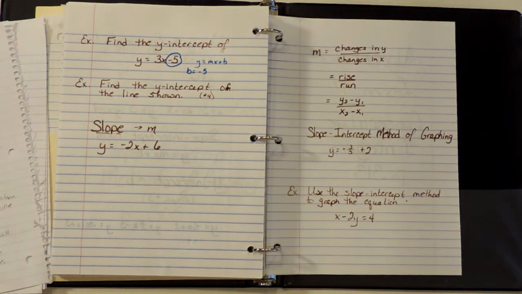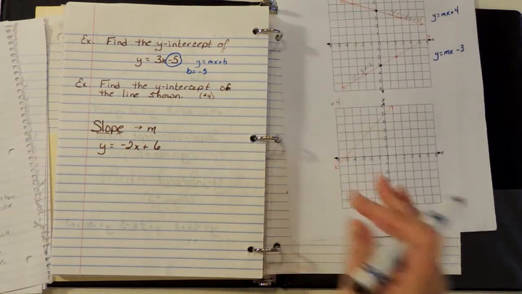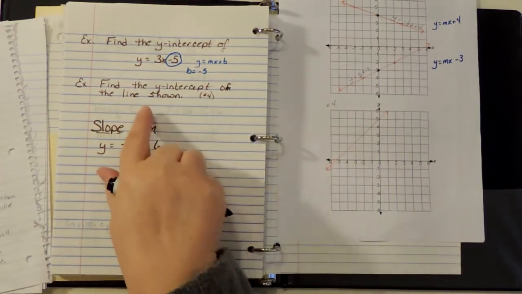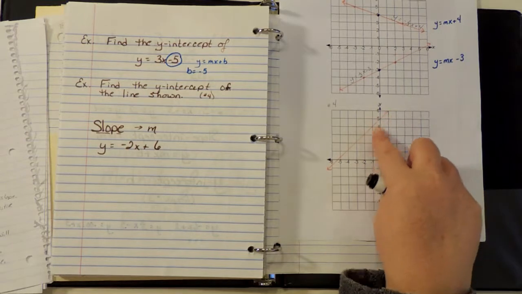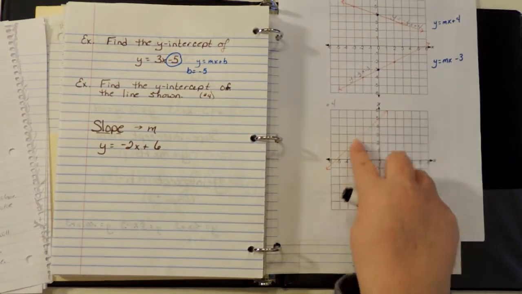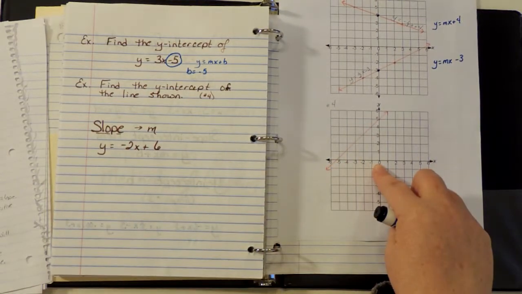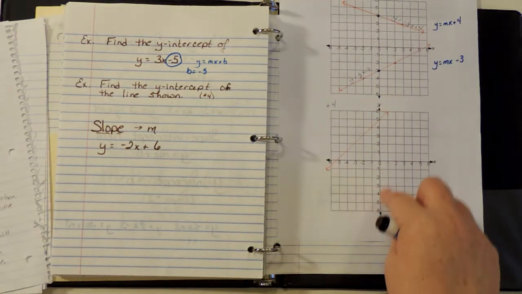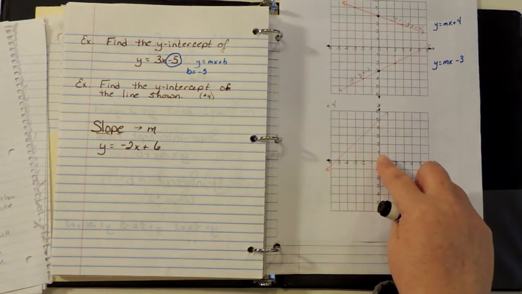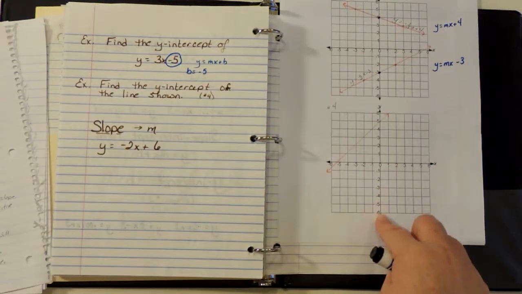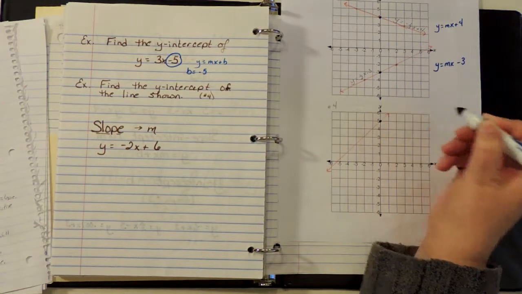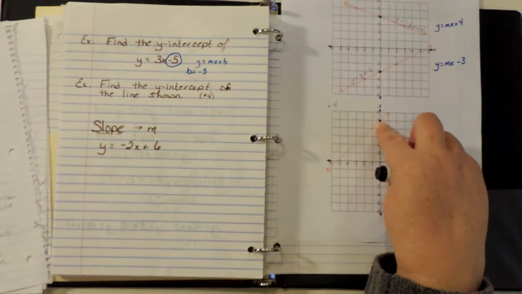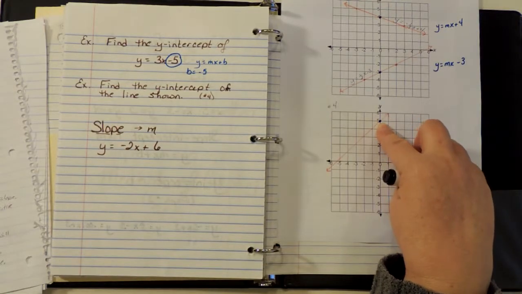Okay, here's the next one. Here's a line, and the question says, find the y-intercept of the line shown. The y-intercept is where x equals 0, and it crosses the y-axis. So here's the y-axis, and the place where the line crosses the y-axis, where x is 0, this is the y-intercept. So in this case, the y-intercept is 5.